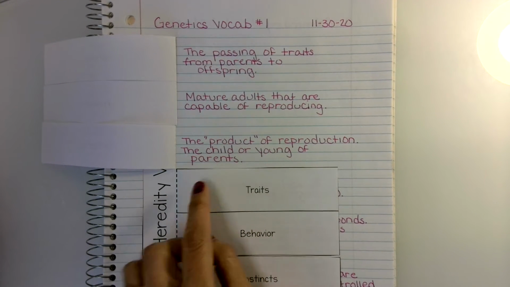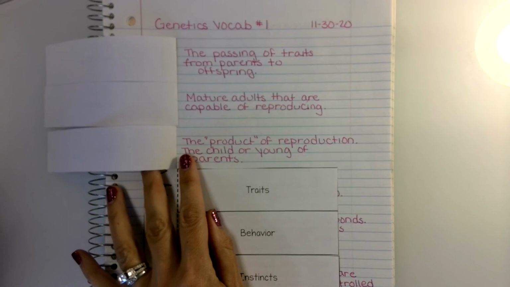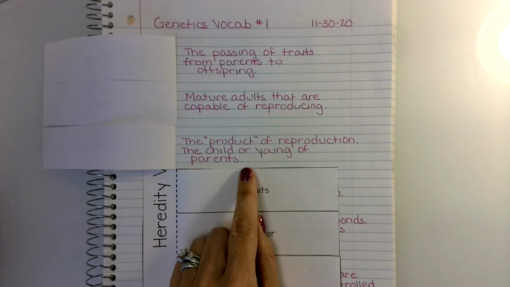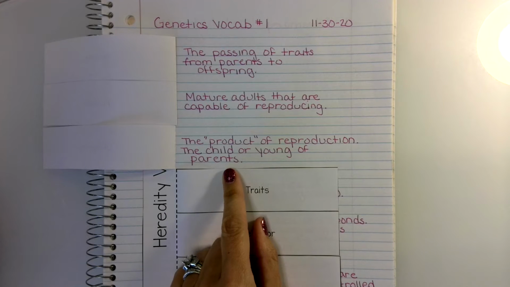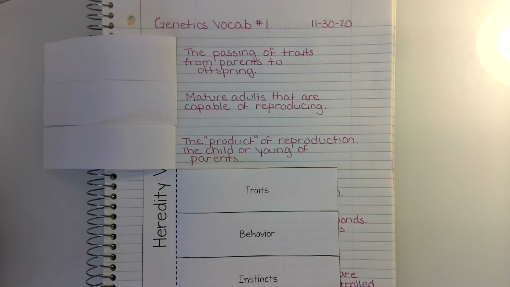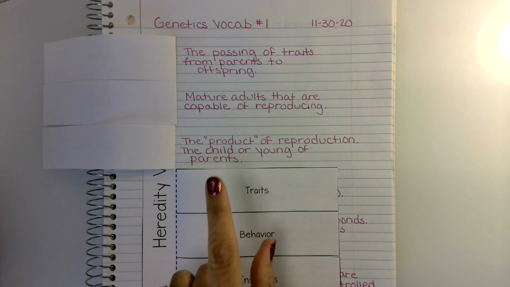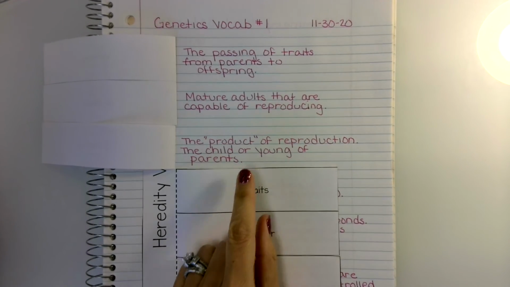Now, you might be thinking, okay, well, I'm an offspring and my parents, it's only like that for animals. Two dogs can be parents and they have a litter of puppies, so they can be parents and the puppies are the offspring. Well, the same thing goes for plants. So there are parent plants and there are offsprings. So think about the little sprouts. Those are offspring of two parents. So it works for anything that is living.